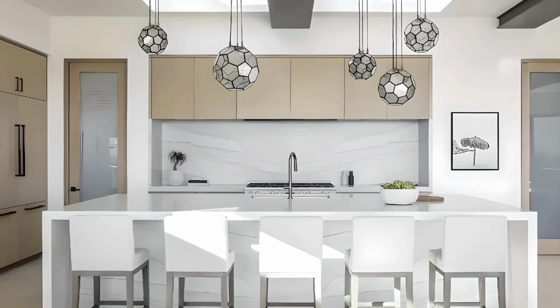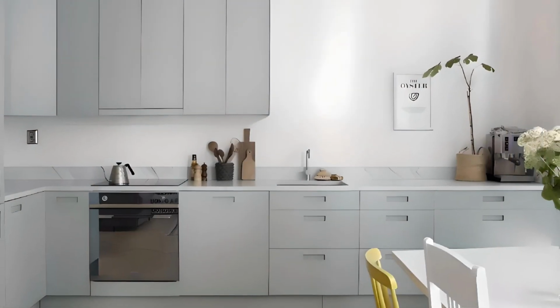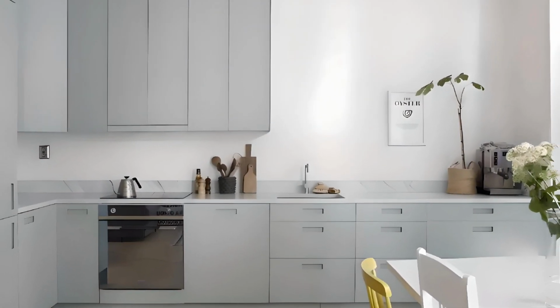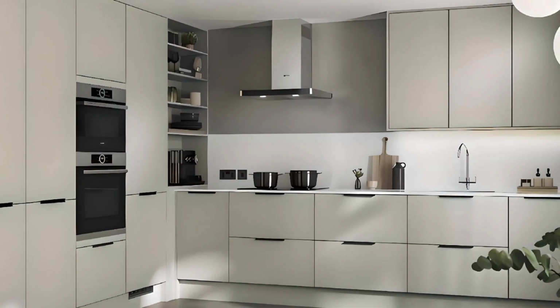Are you planning to renovate your dream kitchen? Confused about choosing between a modular kitchen and a conventional kitchen? Or maybe you are interested in a modern, practical, and aesthetically pleasing kitchen design.